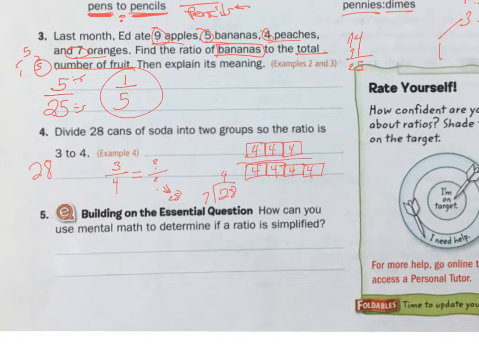All right, now my fraction, here's 3 groups over 4 groups. That would be 12 over 16. And 12 plus 16 is 28, which is how many cans of soda we have. We divided them into 2 groups. The ratio equals 3/4, if you would simplify it. Okay? Cool. It's a little bit tricky. But if you do it into a diagram or a bar graph like this, it makes it so much easier.